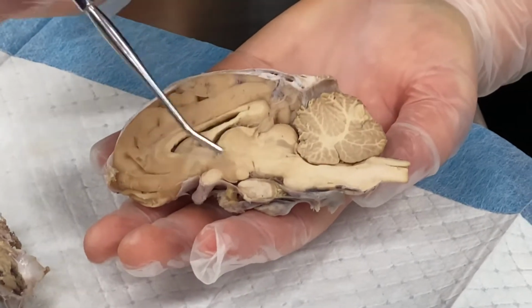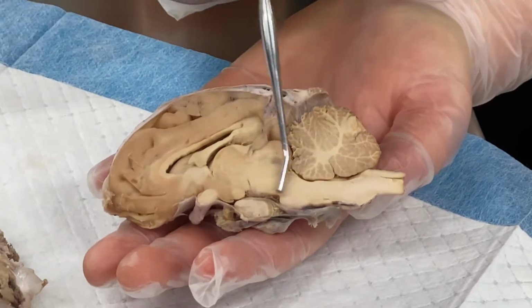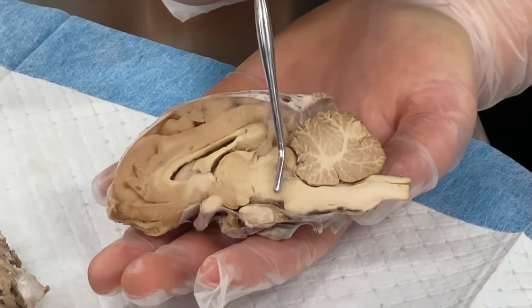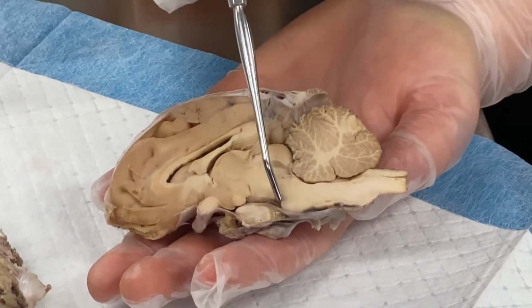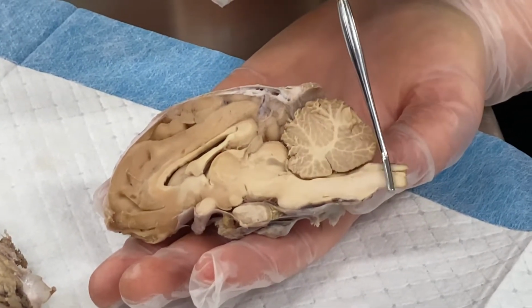So we have our hypothalamus, we have our thalamus, and then behind that is our midbrain. So this section right here is our midbrain. This bump right here is our pons, and then behind that is our medulla oblongata.